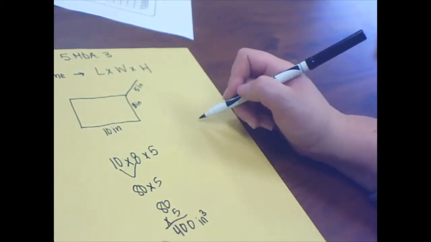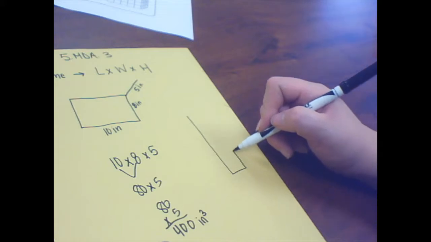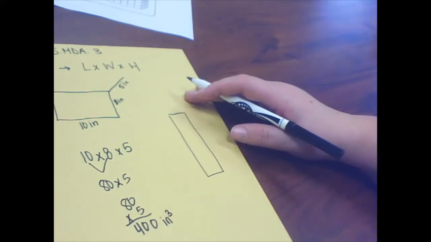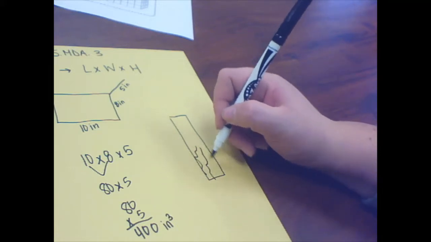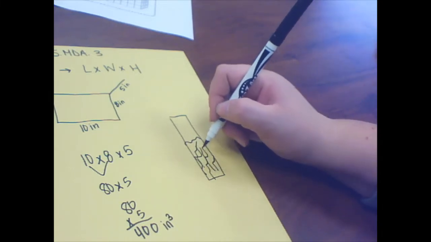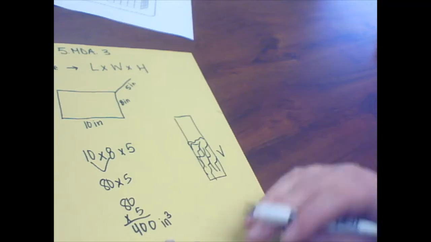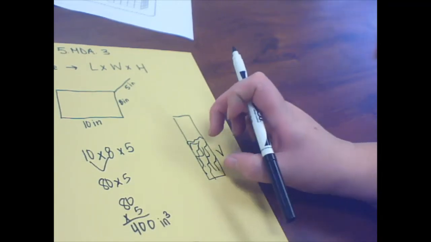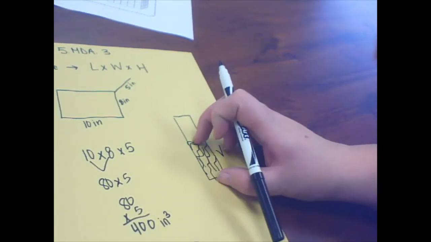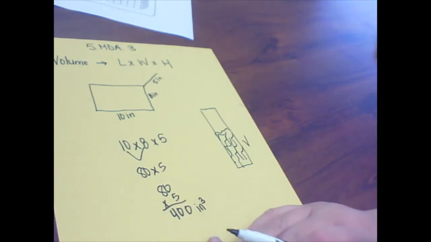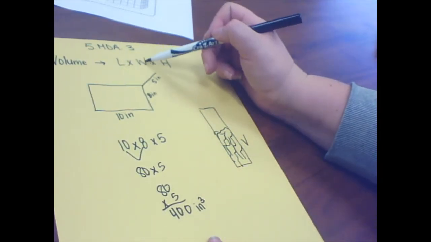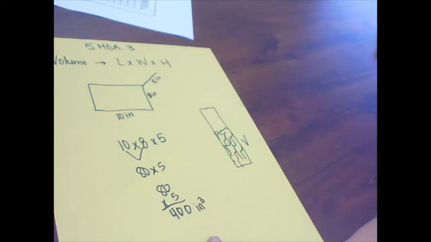If we think about a graduated cylinder, like we had in science, okay, and we fill it up with water, and this is all the water in here, we can figure out the volume of that water. And this is the amount of water, the space that it is taking up in that cylinder. Okay, so remember, when working with volume, it's length times width times height. And everything is always in cubic units.